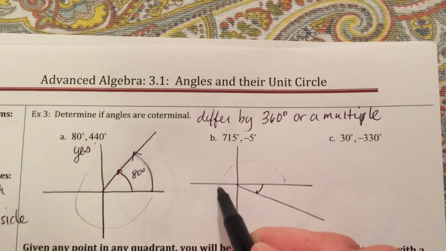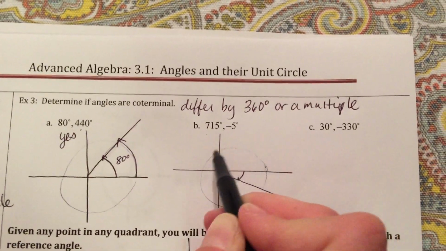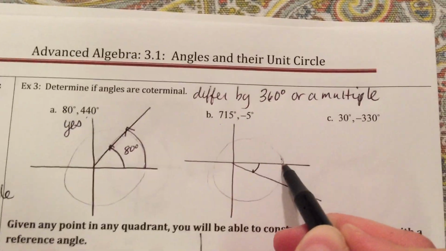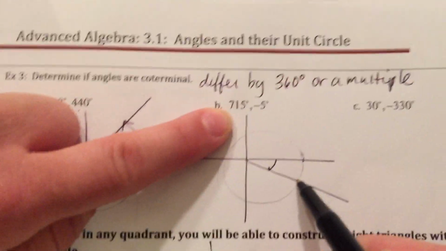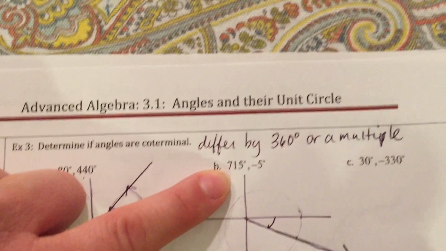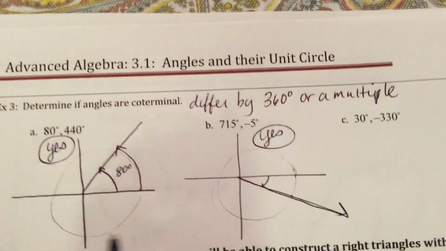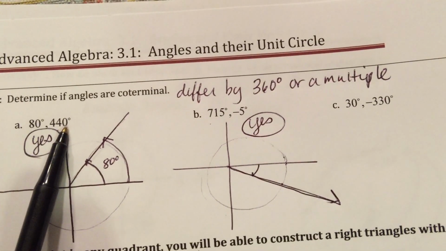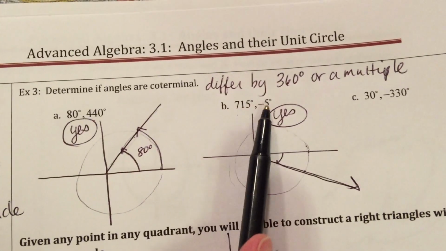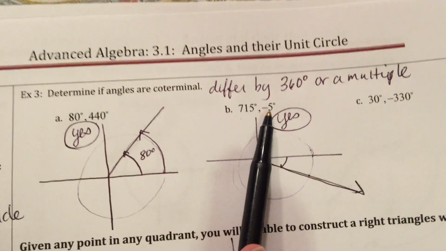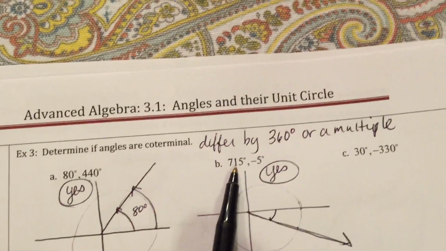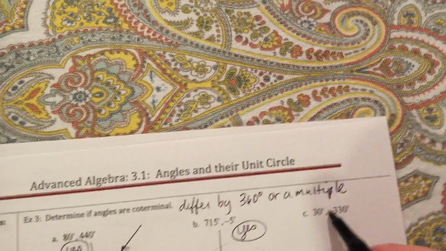So if I go around once, that's 360. If I go around twice, that's 720. That's too far. If I go 5 back, I'm still at the same terminal side. So yes, these are coterminal. And if you look, these differ by 360 degrees. These differ by 720. If I add 720 degrees to this, I would get 715.